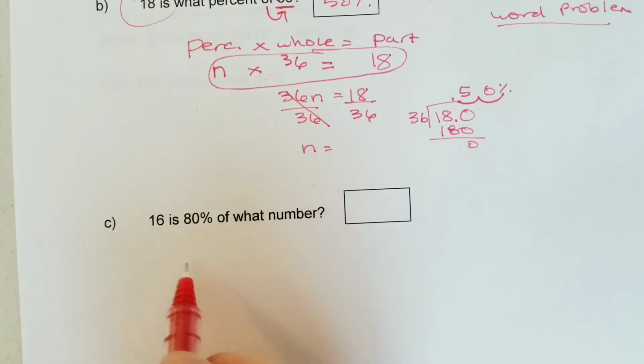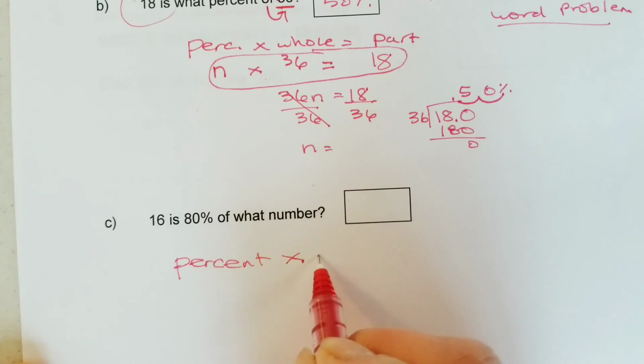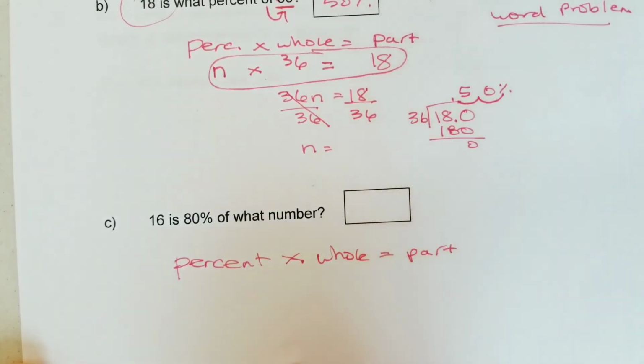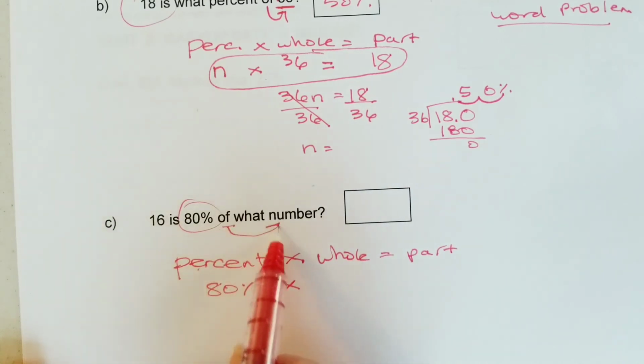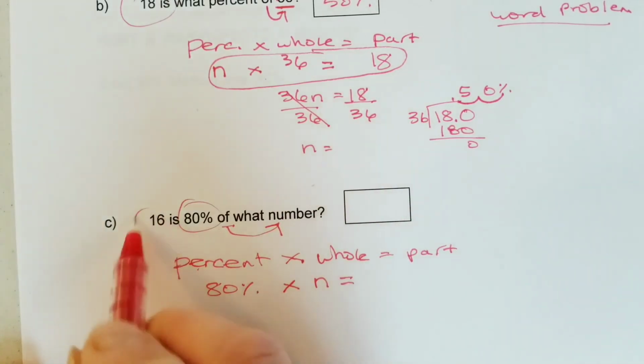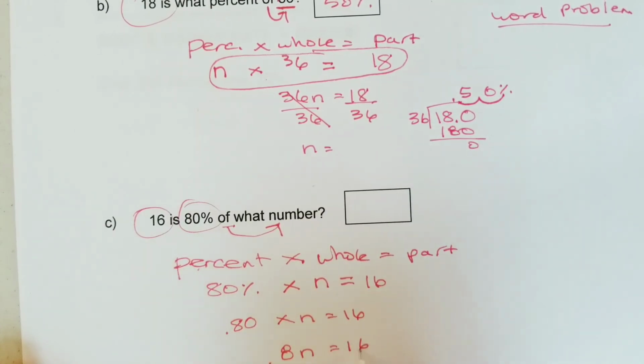Okay, so let's look at number 1C. 16 is 80% of what number? If we use our formula, which you will have the formula given to you on the final, percent times whole equals part. Plug in your values. Here we have our percent, so 80% times the whole, of what number? We don't know that, so we'll just leave that N. And then the part is 16. So 80% as a decimal is 0.8 or 0.80 times N equals 16. And we have 0.8N equals 16.